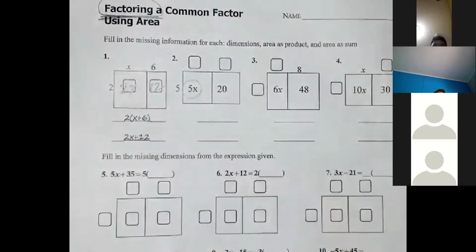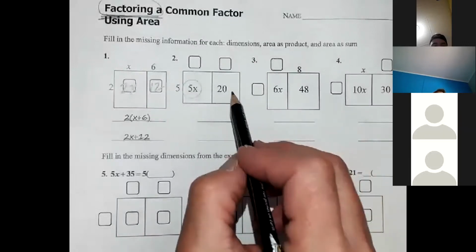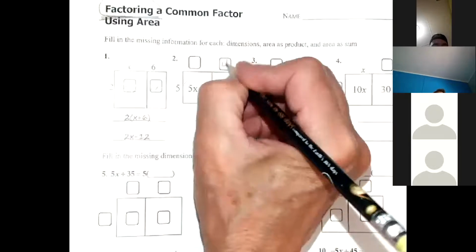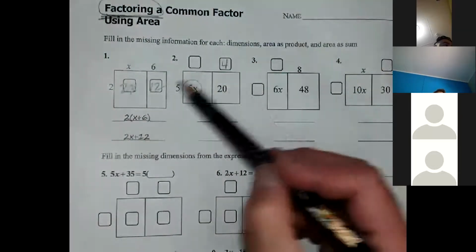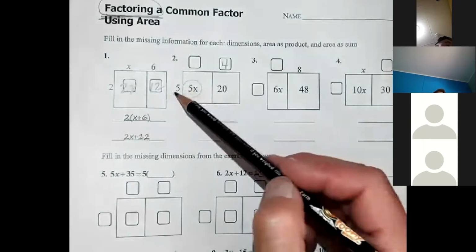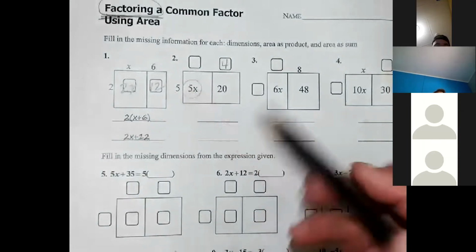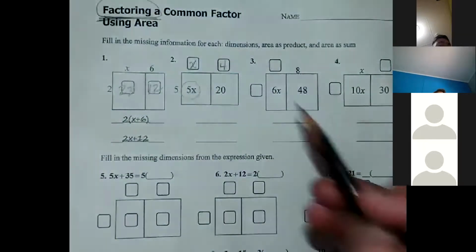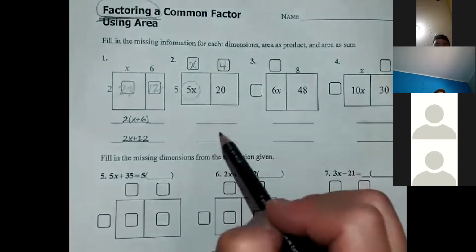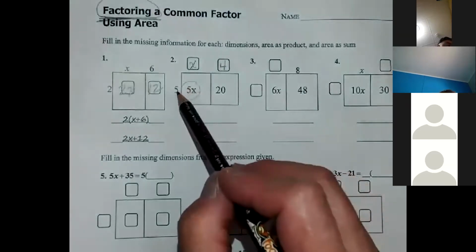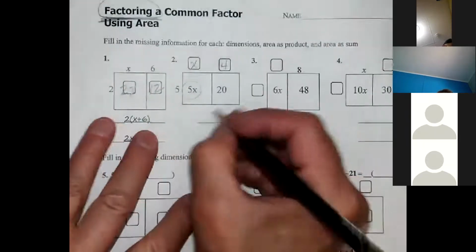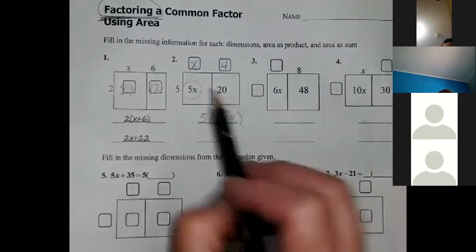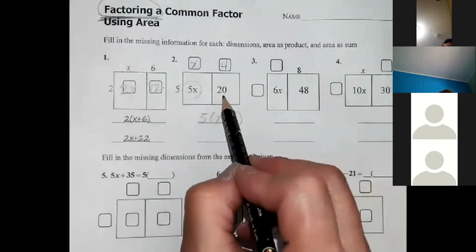If I said what times 5 equals 20, the correct answer is 4, and the 4 goes over there, because 4 times 5 is 20. What times 5 equals 5x must be x. Right. Now there are 2 ways we can write this. We can write it as 5 times x plus 4, or we can write it as 5x plus 20.